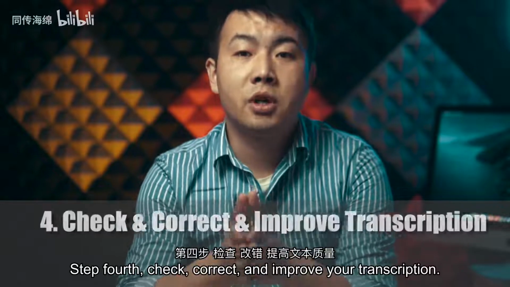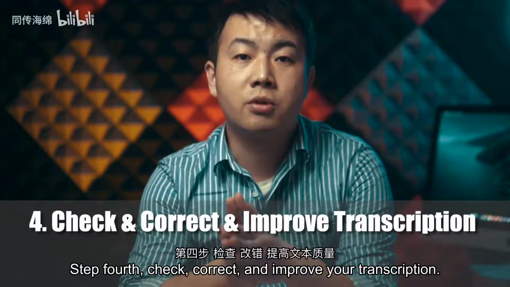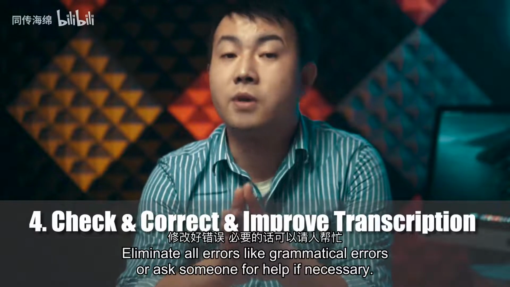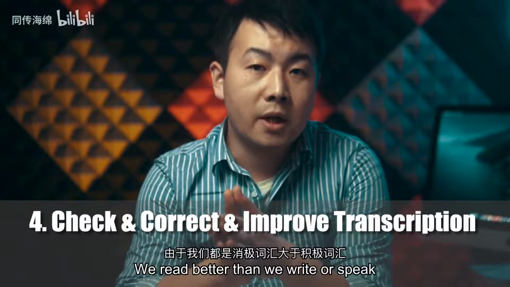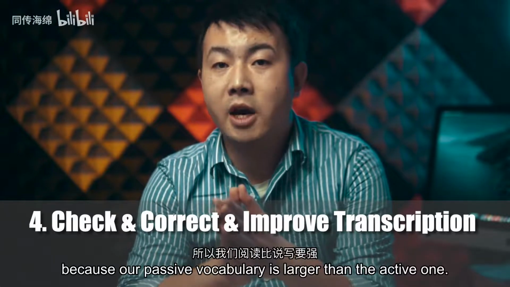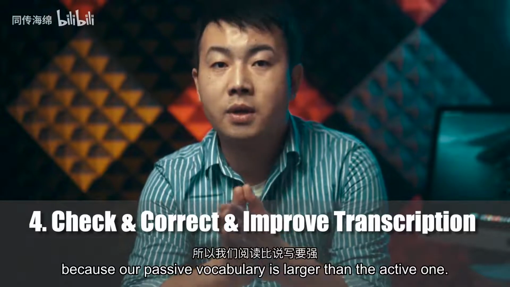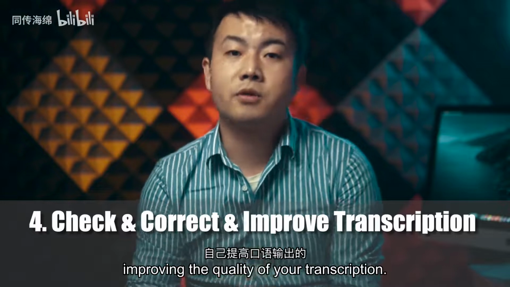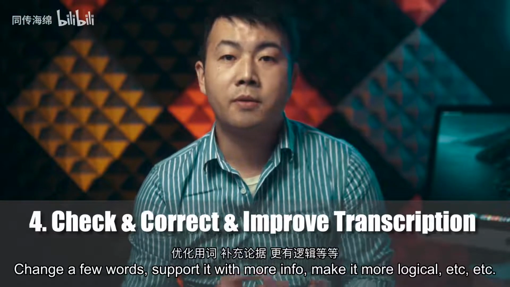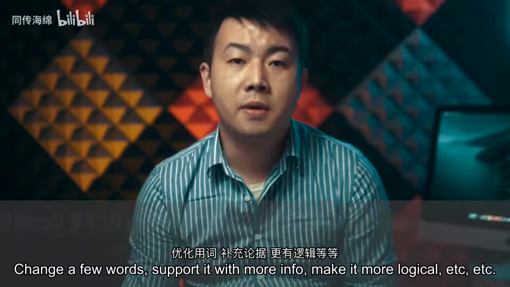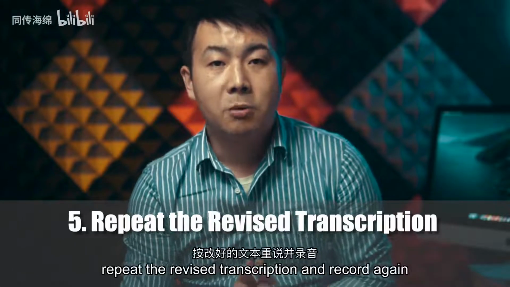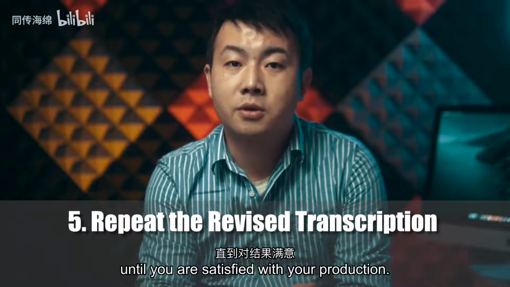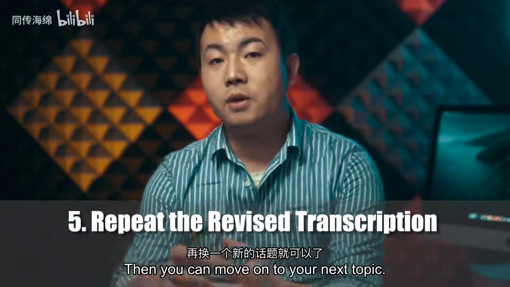Step 4, check, correct, and improve your transcription. Eliminate all errors like grammatical errors, or ask someone for help if necessary. We read better than we write or speak because our passive vocabulary is much larger than the active one. So be confident you are definitely capable of improving the quality of your transcription. Change a few words, support it with more information, make it more logical, etc. And the 5th and last step, repeat the revised transcription and record again until you are satisfied with the production. Then you can move on to the next topic.